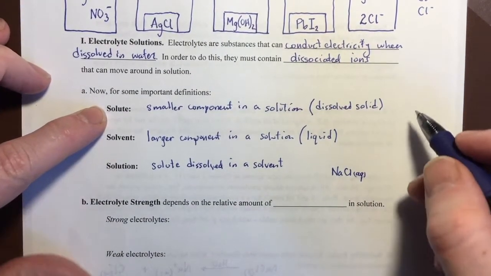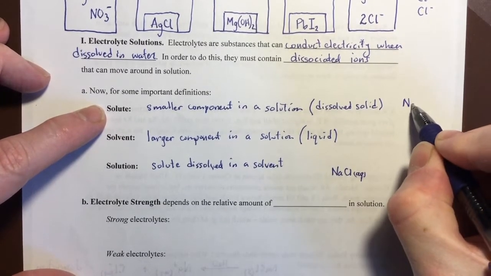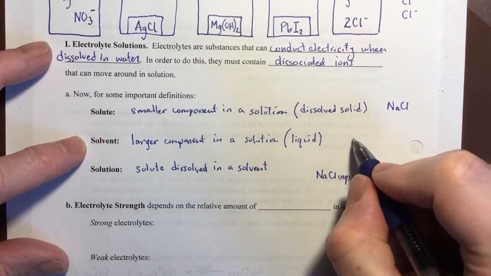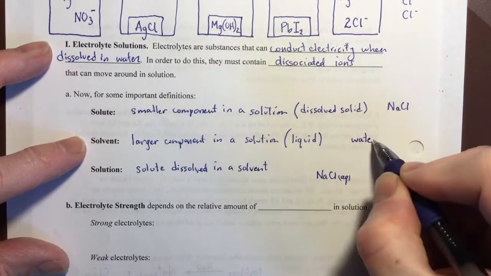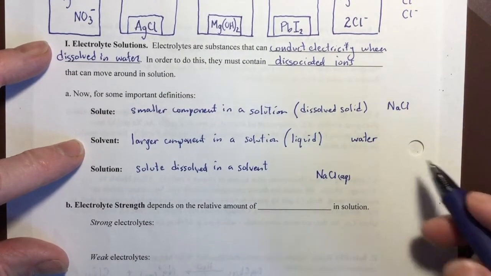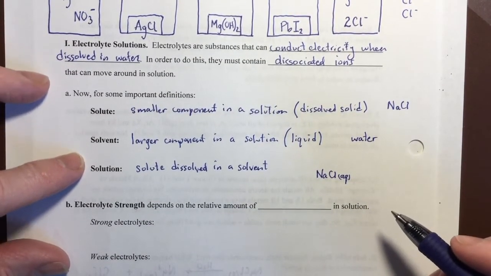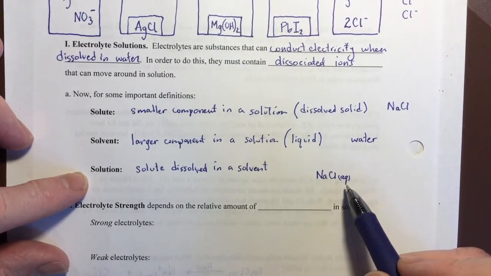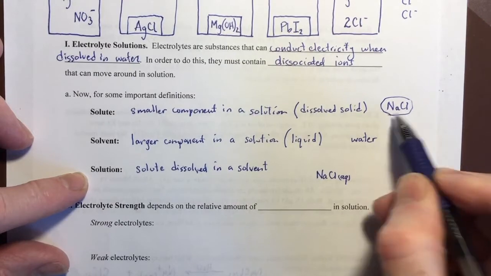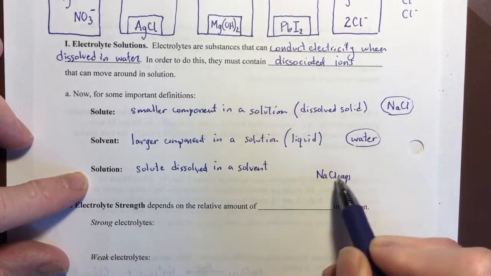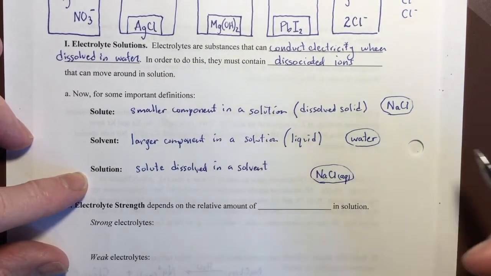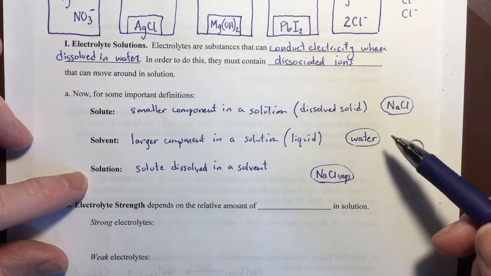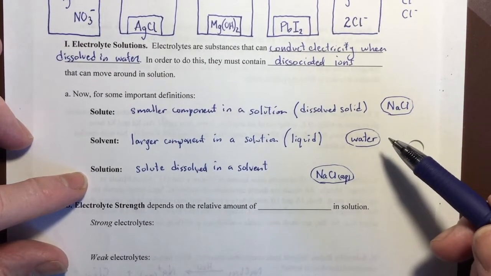So the solute in this case is the sodium chloride that was dissolved in solution. The solvent is the water that was used to dissolve the sodium chloride. And the solution is the solute dissolved in the solvent. So there's my solute, my solvent, and my solution. Those are just practical definitions that will allow us to get a handle on what I'm talking about when I use these terms.